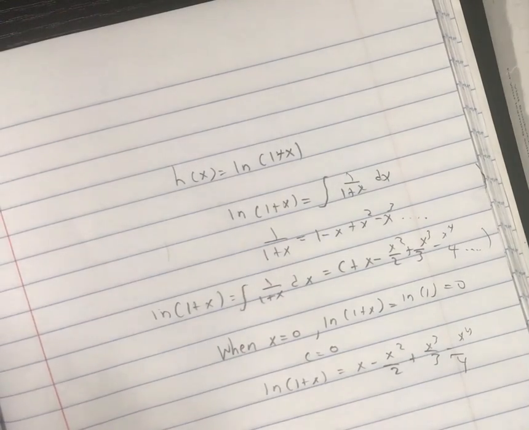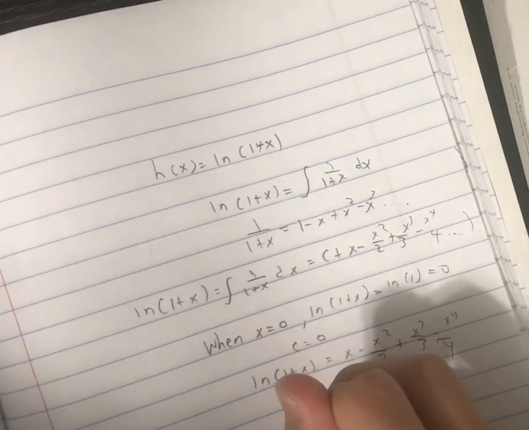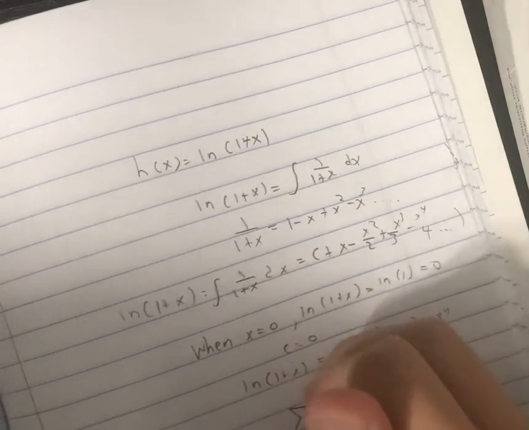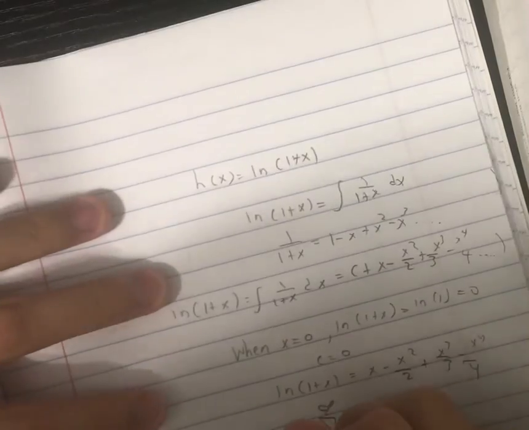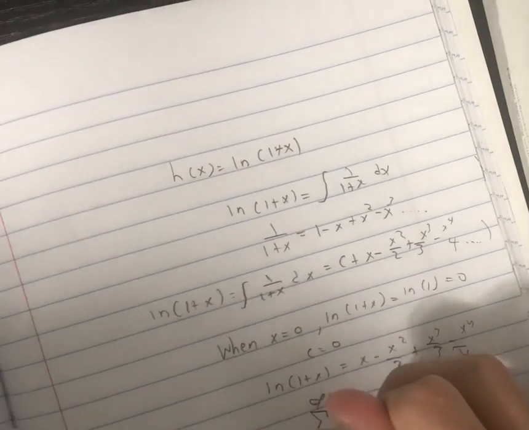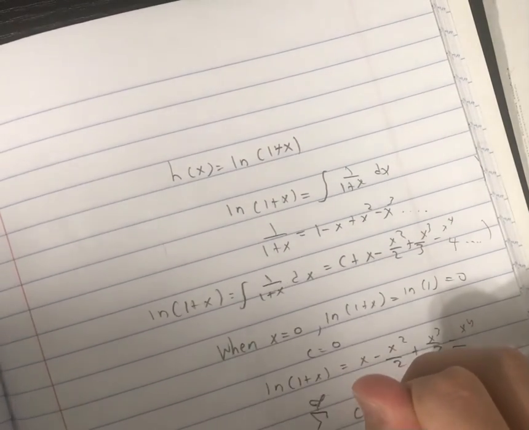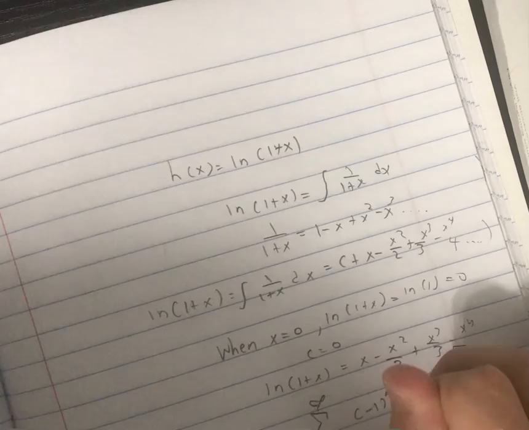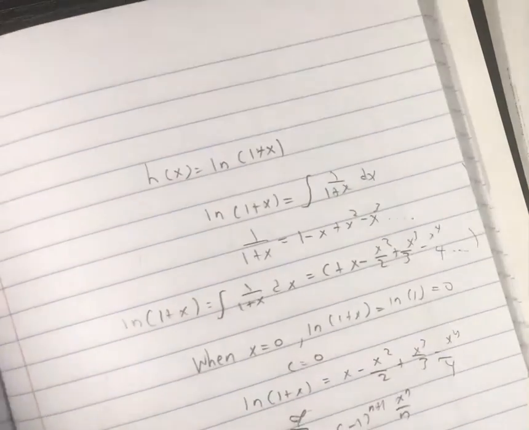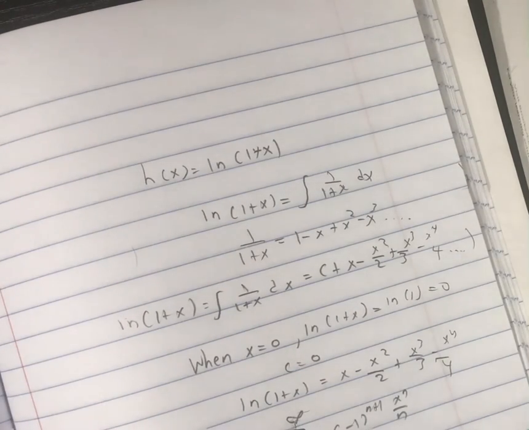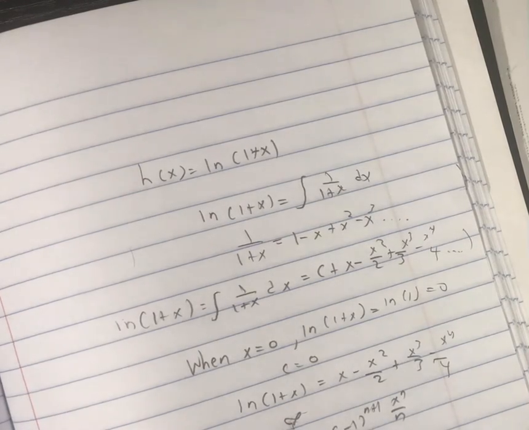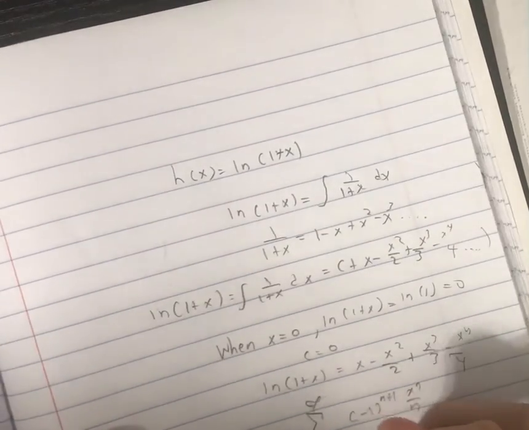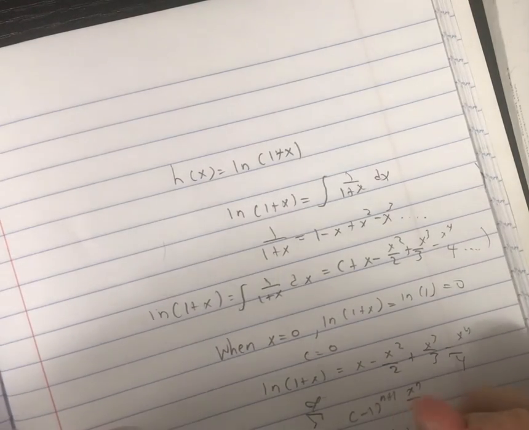And if you write this into the series notation, you would get this, n over n. And the interval of convergence of this power series is going to be -1 and 1 with a bracket.